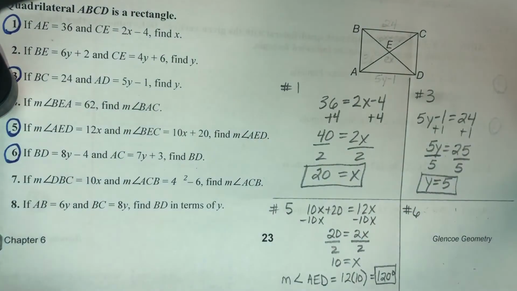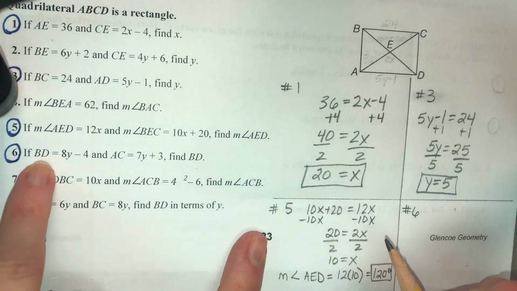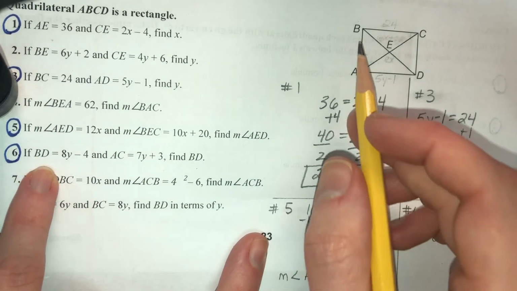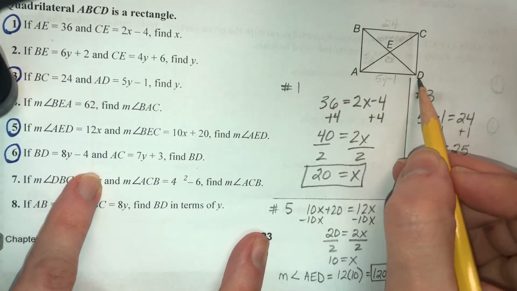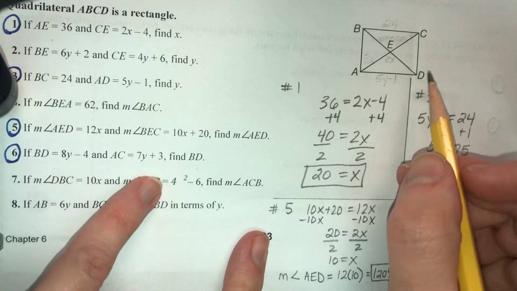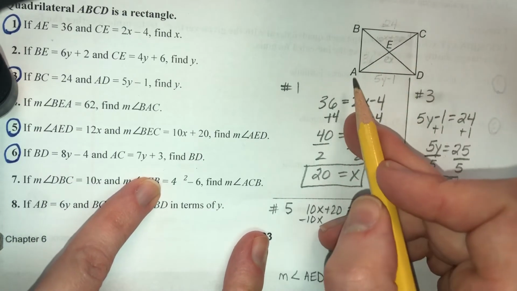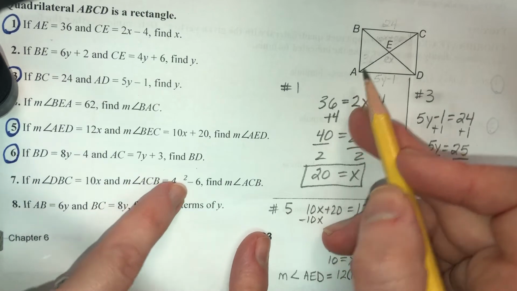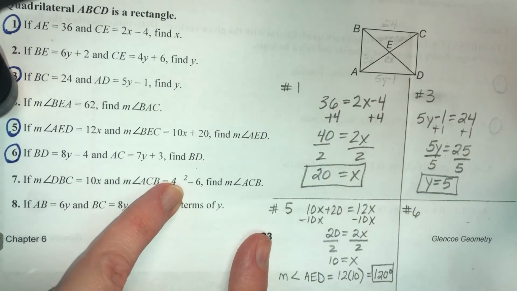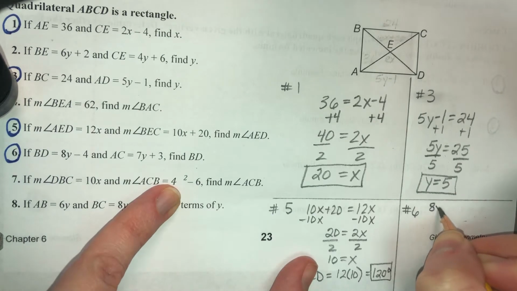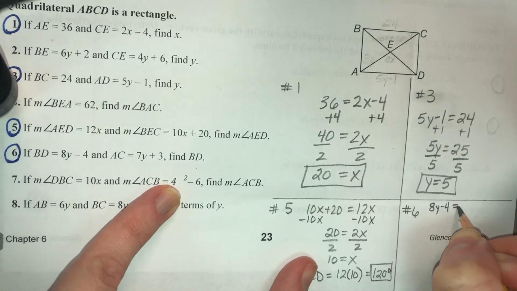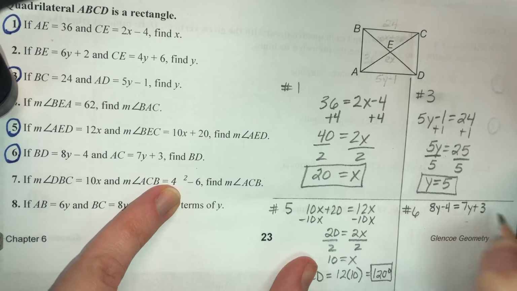It says if BD is equal to 8y minus 4, so that's this diagonal, BD, 8y minus 4, and AC, this diagonal, is 7y plus 3, find the length of BD. Well, for this problem, we have to remember our new rule that the diagonals of a rectangle are congruent.